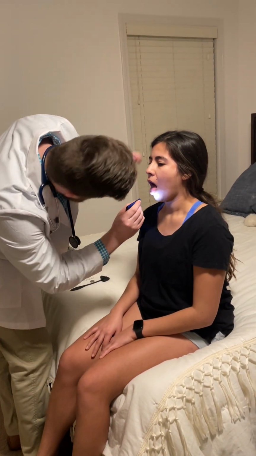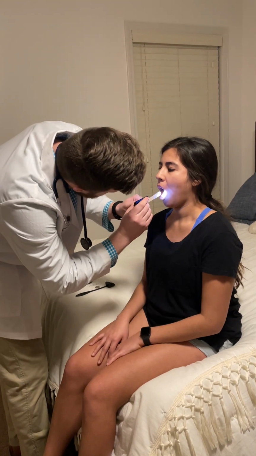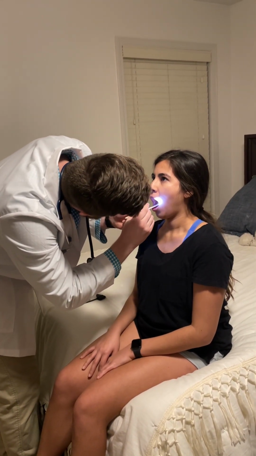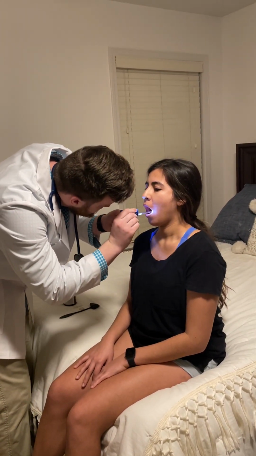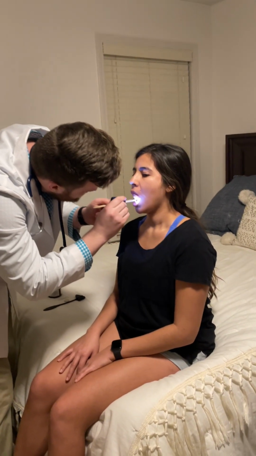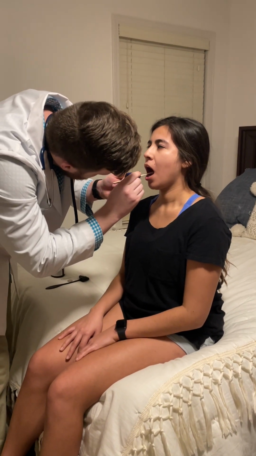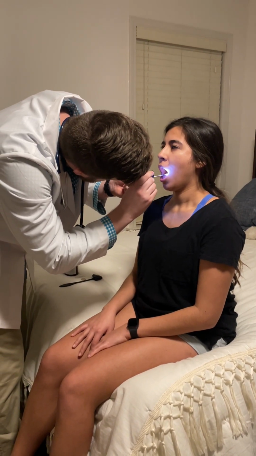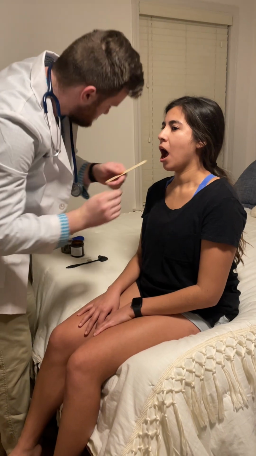I'm going to inspect the lips, gums, teeth, tongue, buccal mucosa, salivary ducts. Raise your tongue for me for the floor of the mouth, and then the tonsils, which are absent, and the posterior pharynx as well.